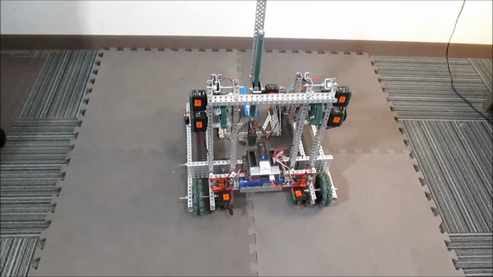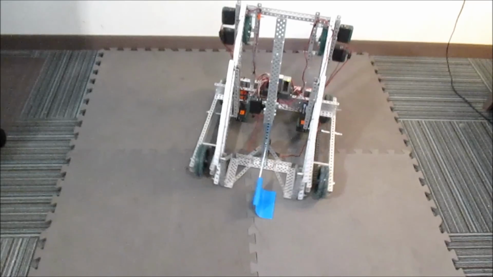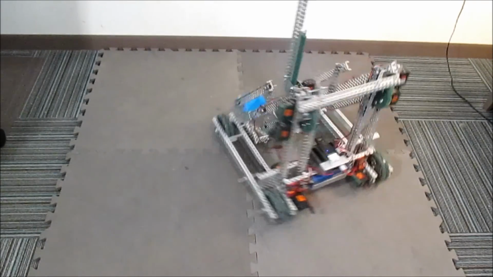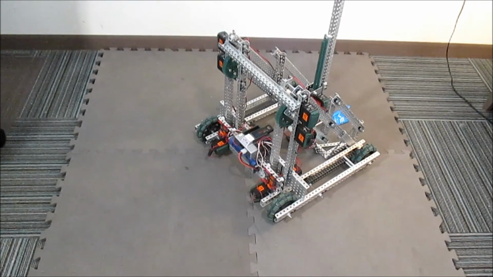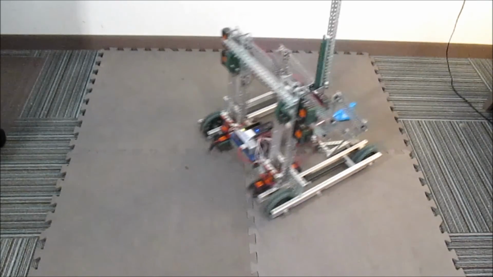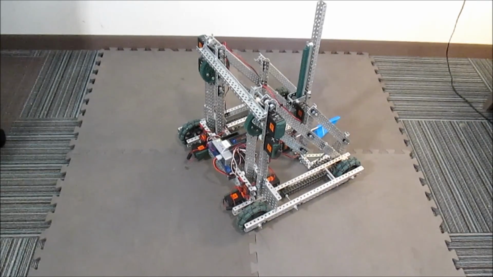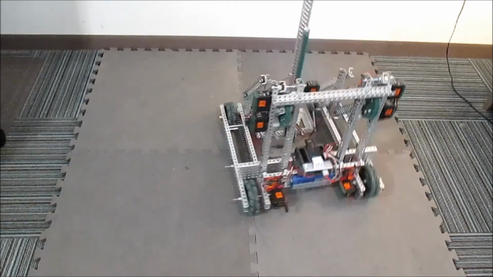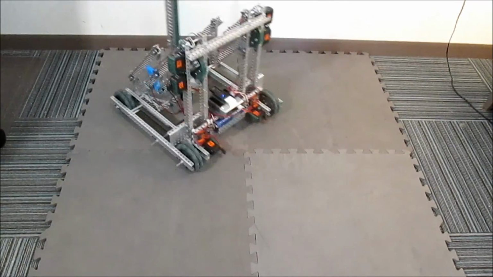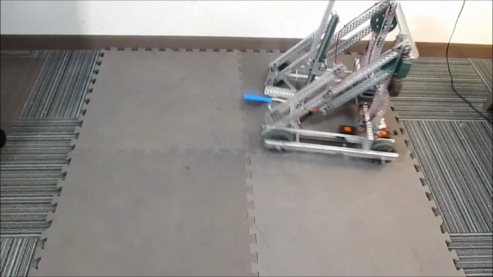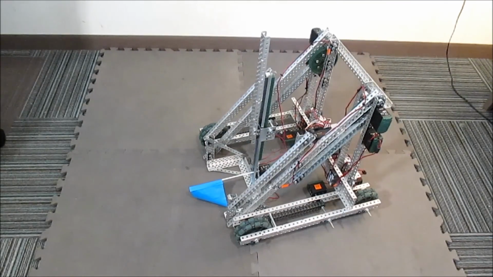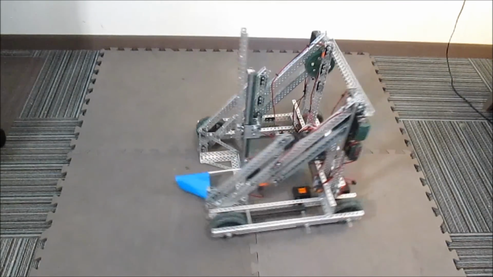So now we're testing arcade drive. I'm only controlling with the right paddle. Right and left on channel 1 turns it. Up and down on channel 2 drives it forward and back. And I can do combinations, so if I go diagonally, it kind of does an arc.